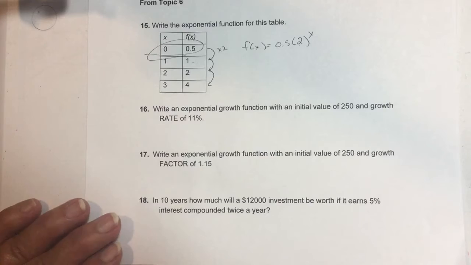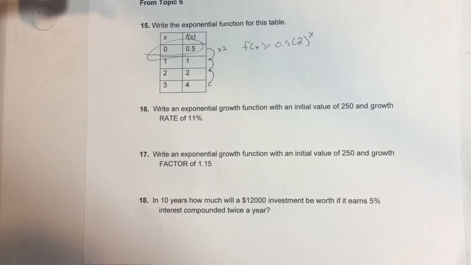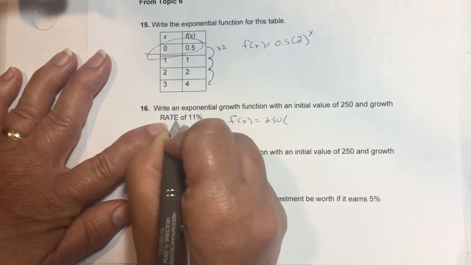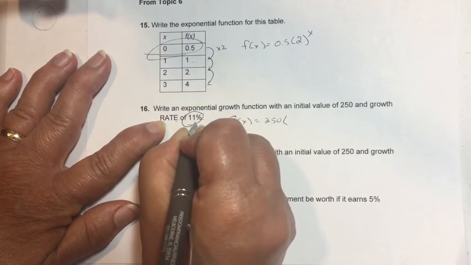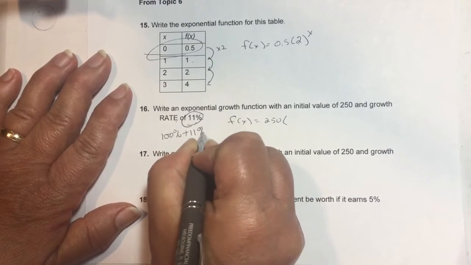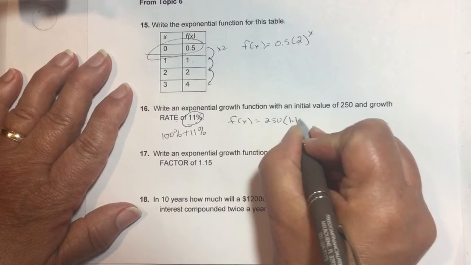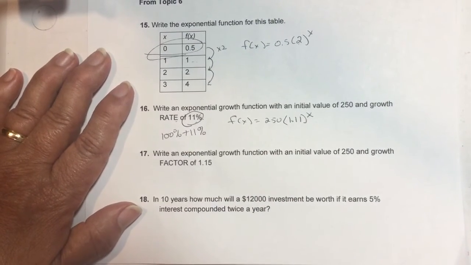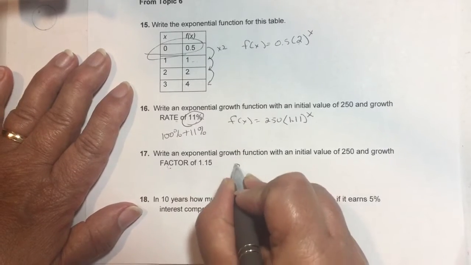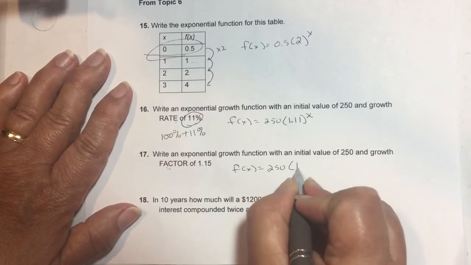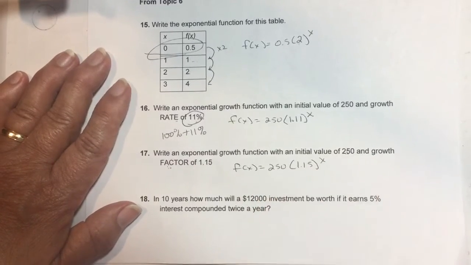Now, 16 and 17 are not the same problem. One is a rate and one has got the factor. For the function, it is the initial value. The rate increased by 11%. So you have the 100% plus the 11%, 1.11 to the x. 17, it's already done that part. It's given you the factor. So you're still going to have your initial of 250 and then 1.15 to the x.